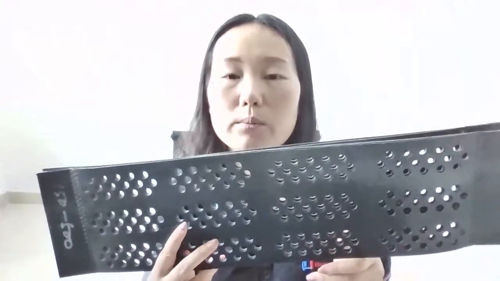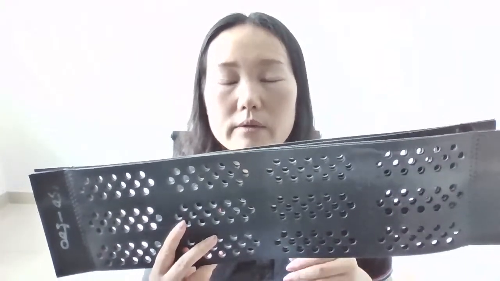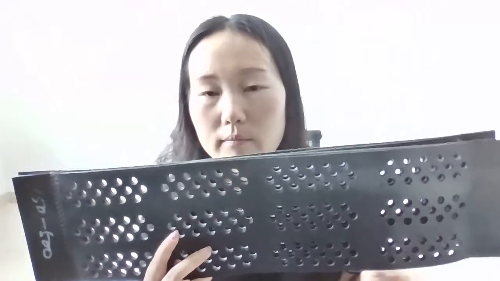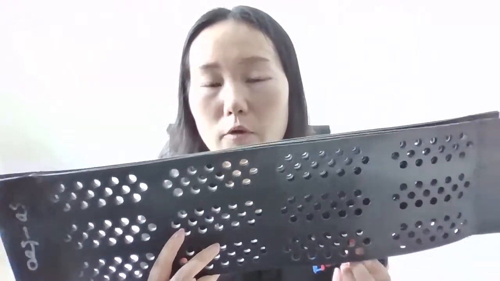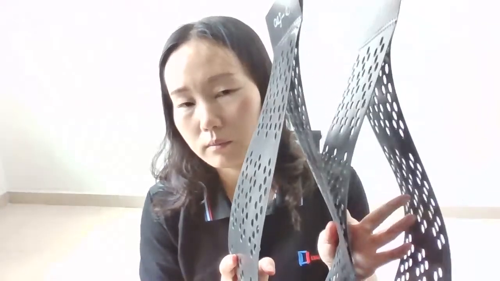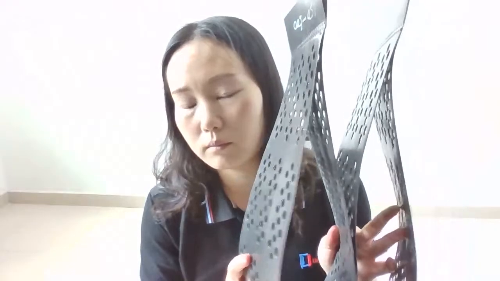This perforated design can help drain away the water.